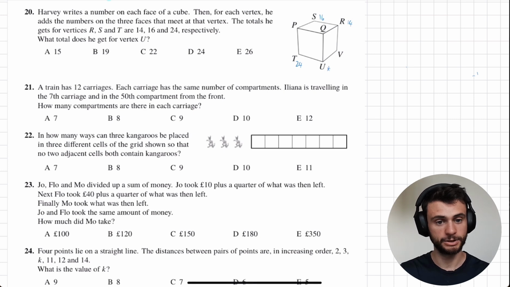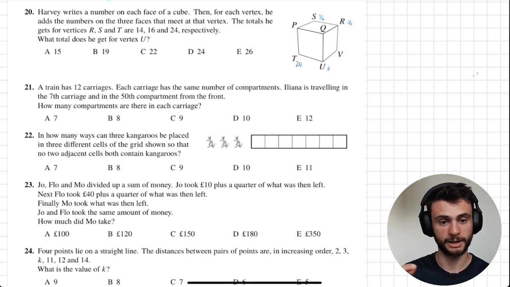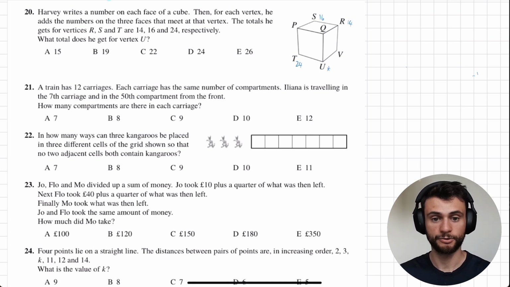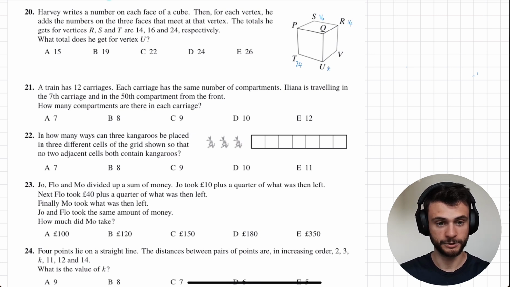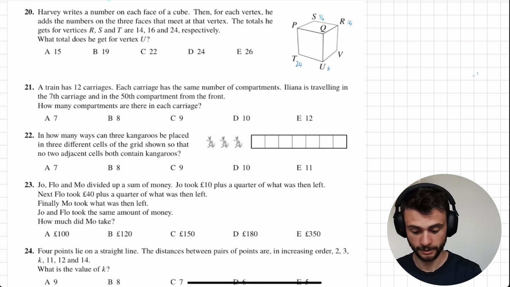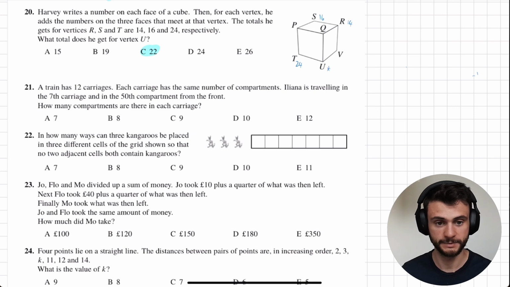Now, because S and U are opposites, to get the three faces by U, we can subtract the three faces by S. We do 38 minus 16. And because we're left with just those three faces, which are next to the vertex U, that will leave us with 22. 38 minus 16 is 22.